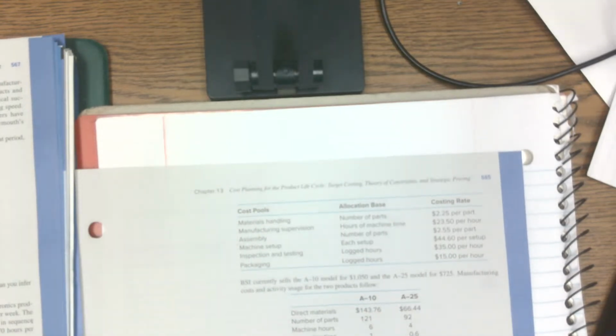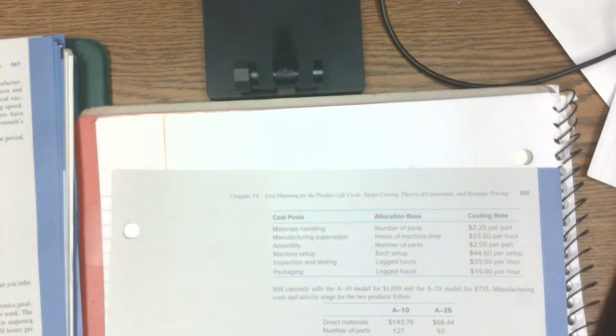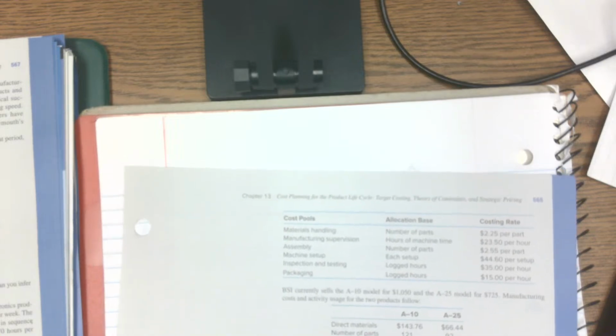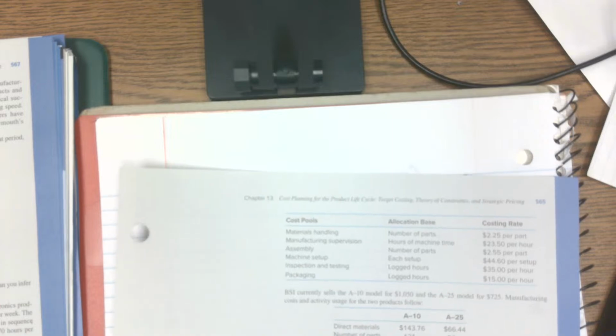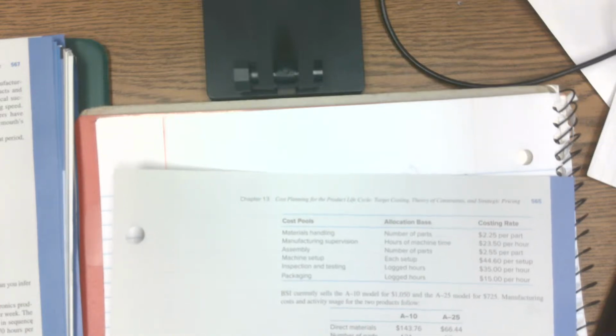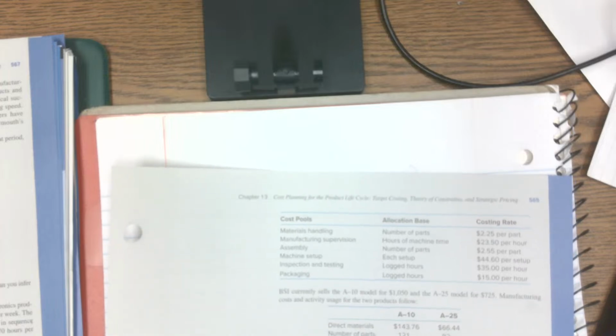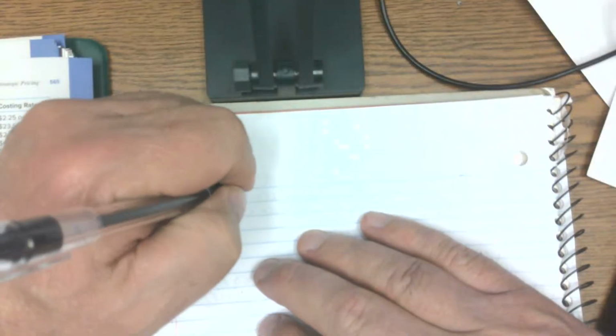It says BSI currently sells the A10 model for $1,050 and the A25 model for $725. Manufacturing costs and activity usage for the two products are as follows: direct materials, number of parts, machine hours, inspection time, packing time, and setups. Calculate the product cost and the product margin for each product. Okay, so to do that, we'll do the A10 first.